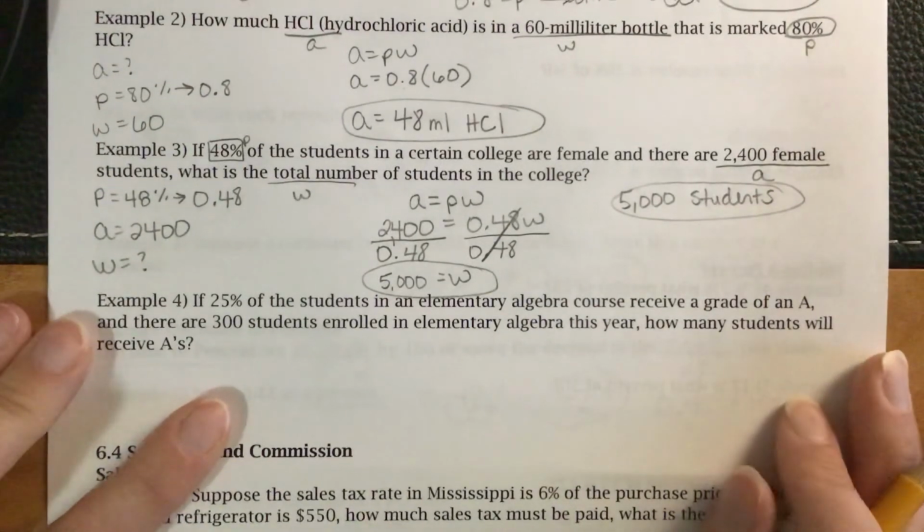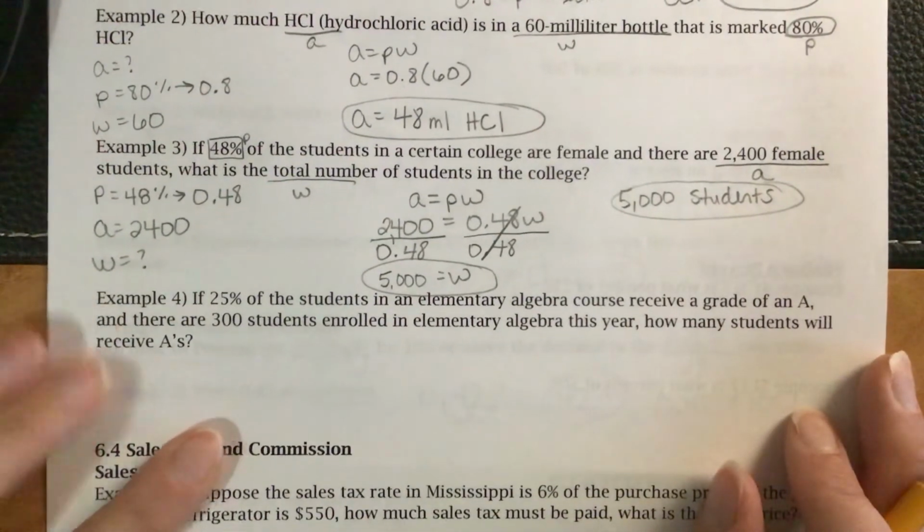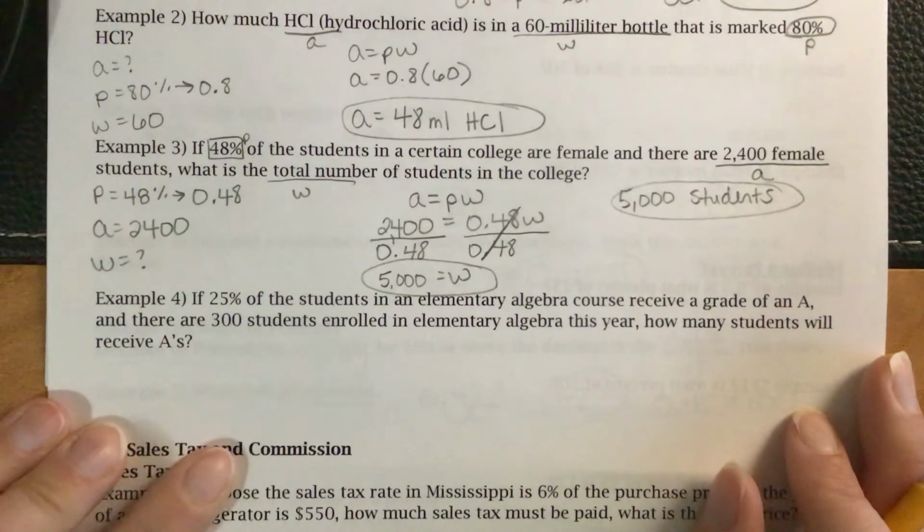If 25% of the students in an elementary algebra course receive the grade of an A, and there are 300 students enrolled in the elementary algebra course this year, how many students will receive A's? See if you can figure out what your A, P, W is and solve.